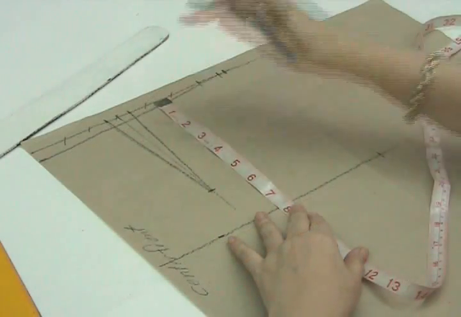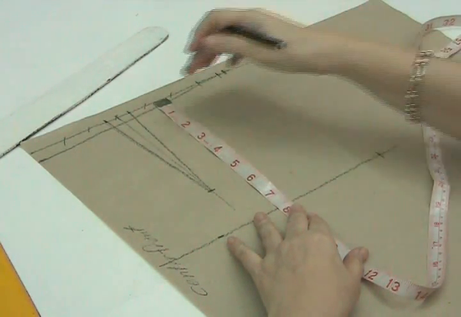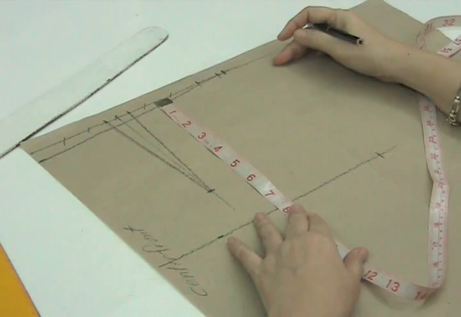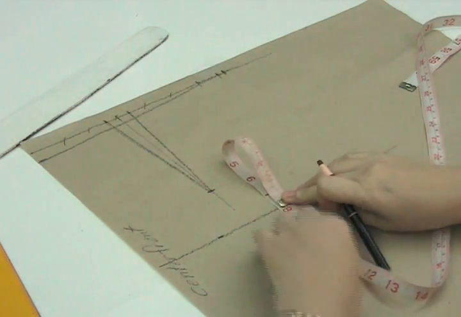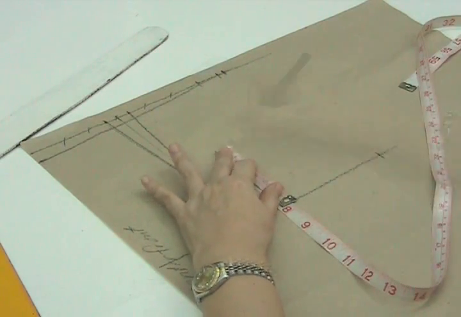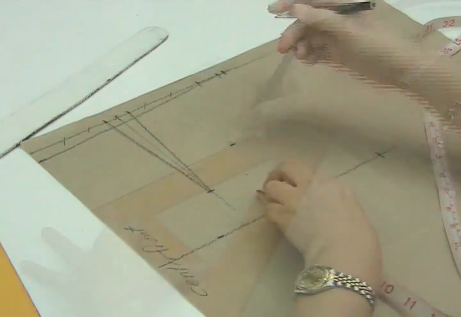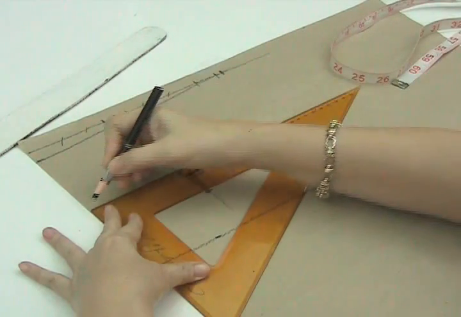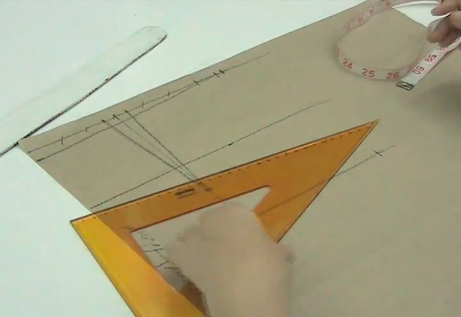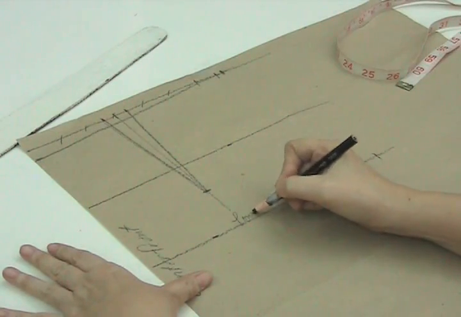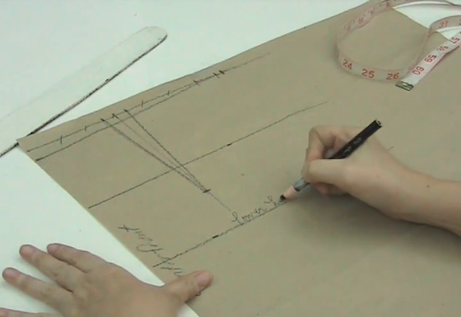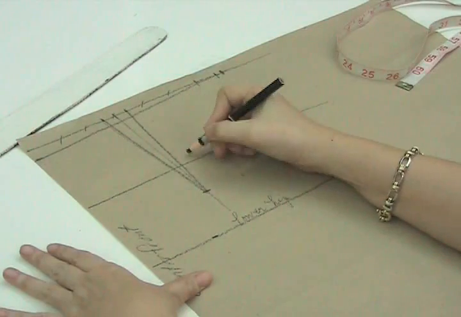We lay the tip of the tape measure on the original waistline or guideline and we bring this down until the lower hip level. We get the center and we square this outwards. This now is our lower hip and this is our upper hip.